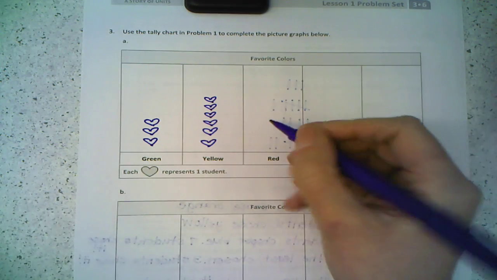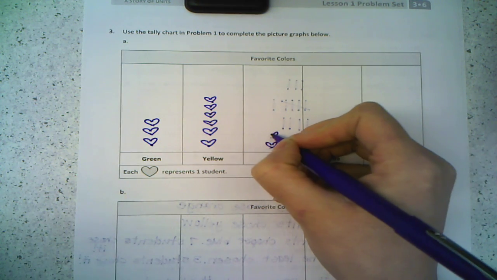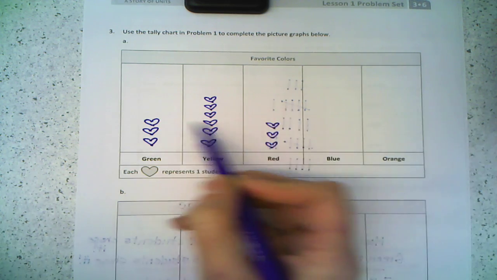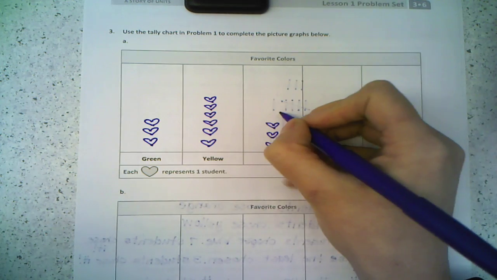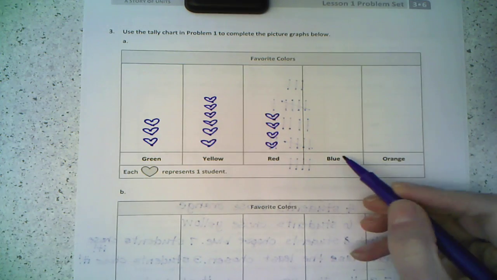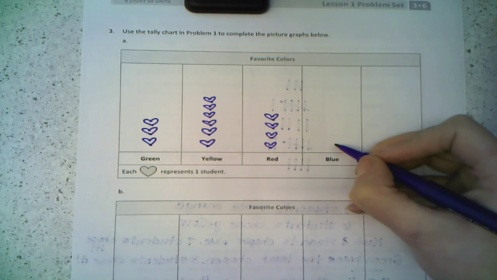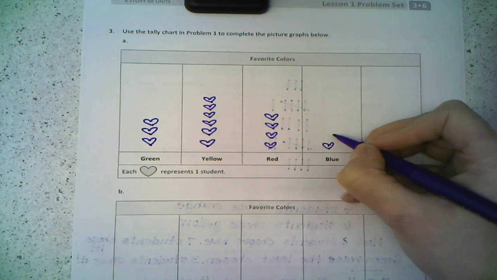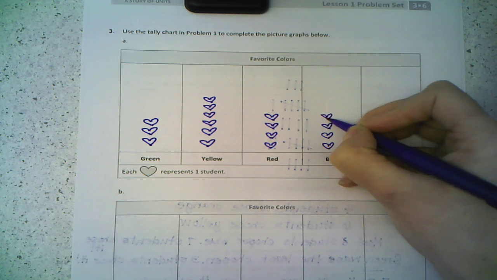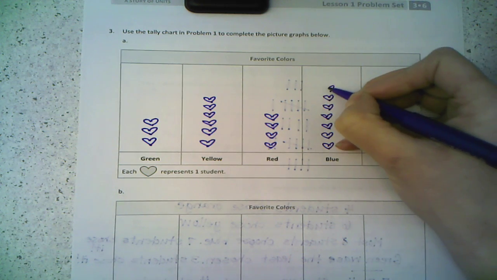Looks like 4. I'm going to do the same thing over here. Remember, 3 hearts should stop at the same place as 3 hearts stopped over here. Perfect. 3. What did I say? 4? 4 hearts. Blue had the most with 7. 1, 2, 3, 4, 5, 6, and 7.